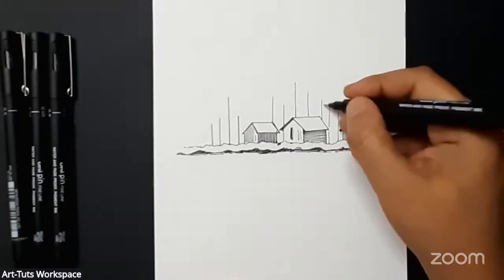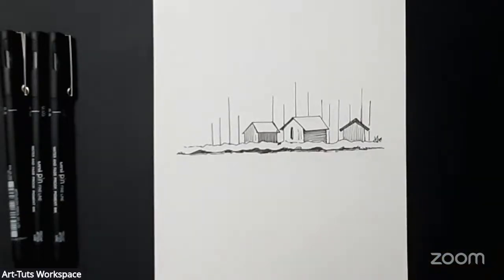So once you put all these lines, then we'll start making the branches of the pine tree.